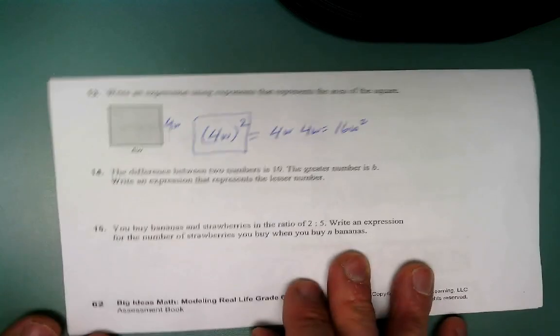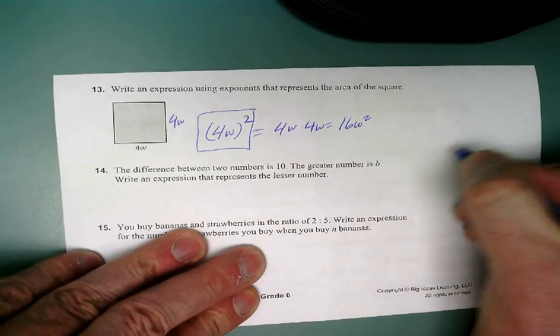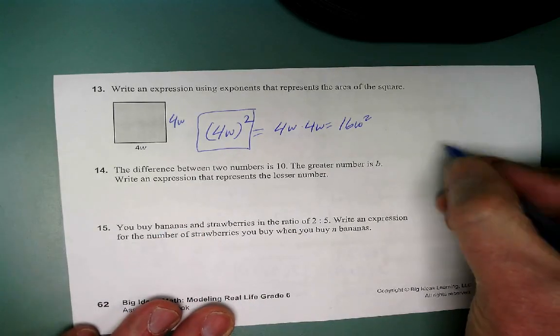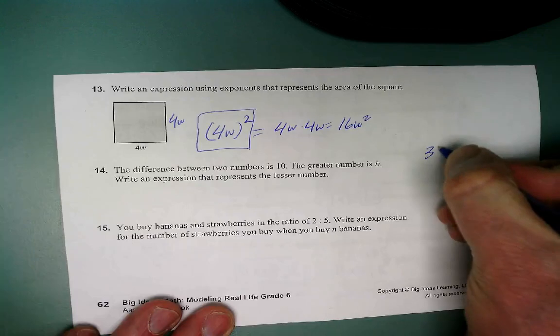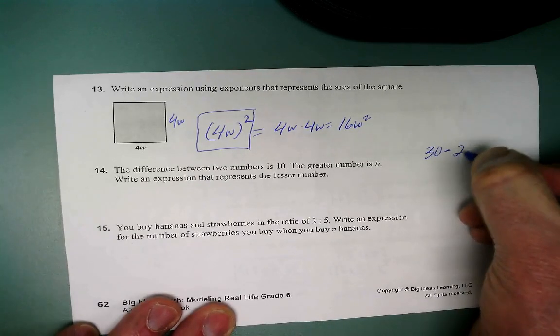The difference between two numbers is 10. Okay, so it could be like 12 minus 2. It can be 100 minus 90, right? The difference is 10. The greater number is B. Write an expression that represents the lesser number. Okay, so whenever I can't figure out what to do, I just make something easy. Let's say it was 30 and 20. The difference is 10, right?